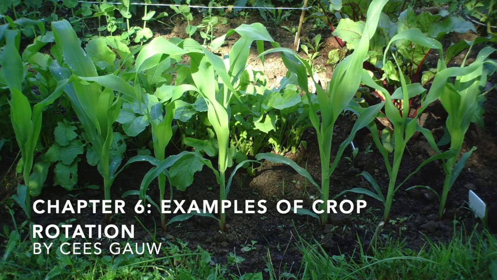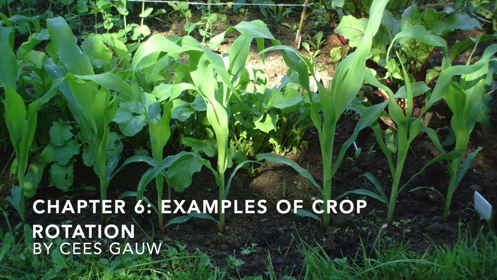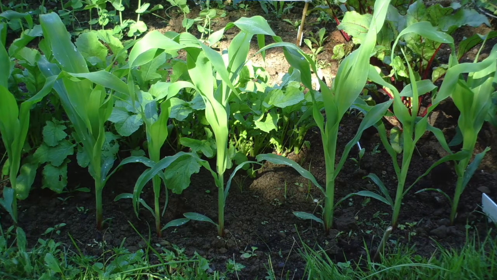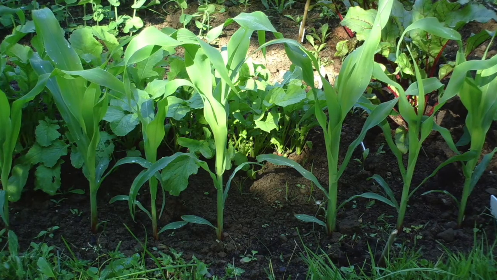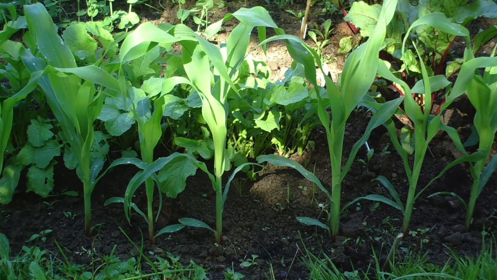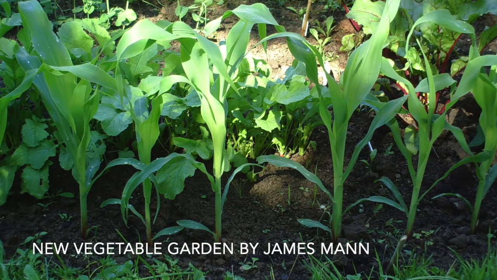In this final chapter, I will show you a few examples of theoretical and existing crop rotation schedules. First, I will go over two schedules that I designed myself. Then I will discuss one of the most common rotations in the Netherlands for conventional farmers. And finally, I will discuss a crop rotation that is often found on the internet.